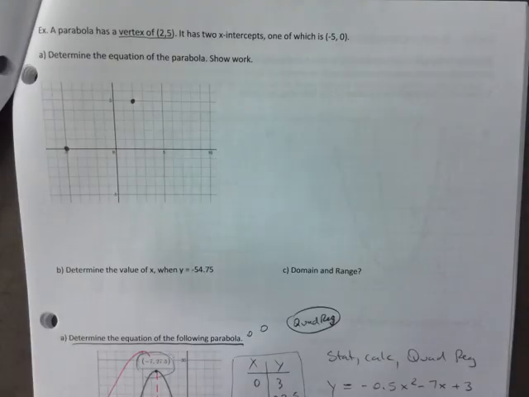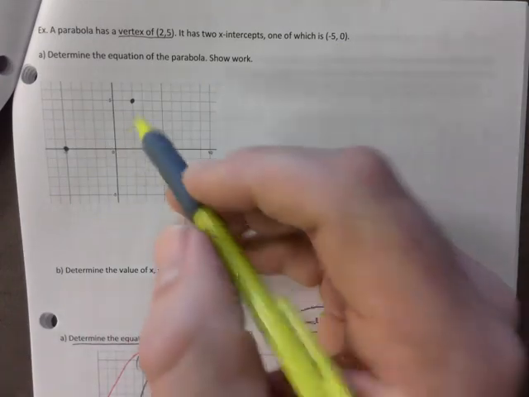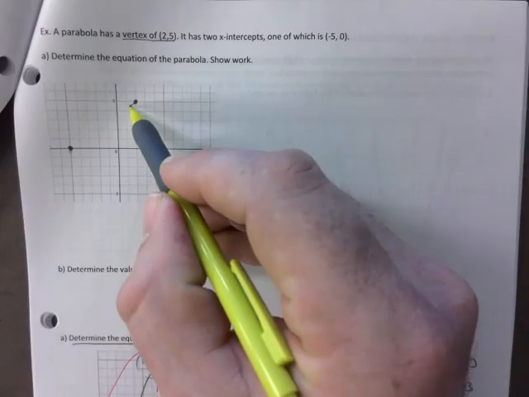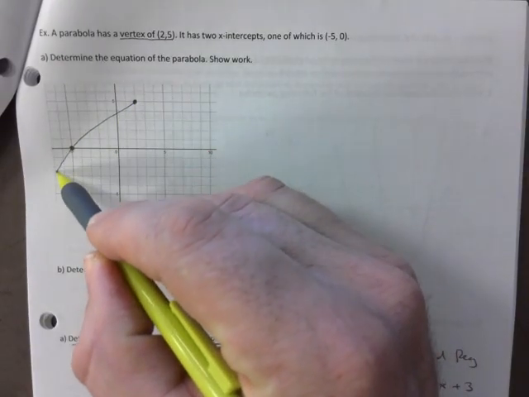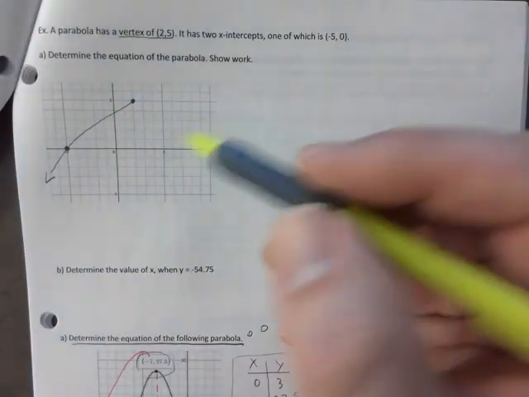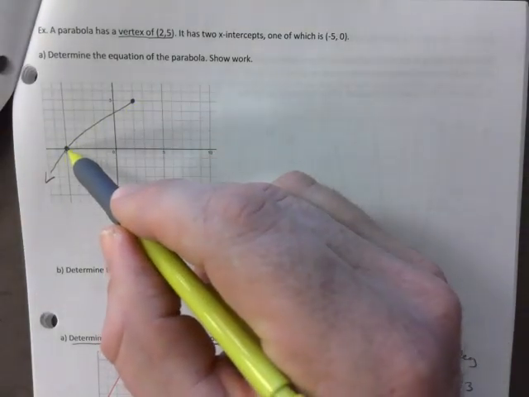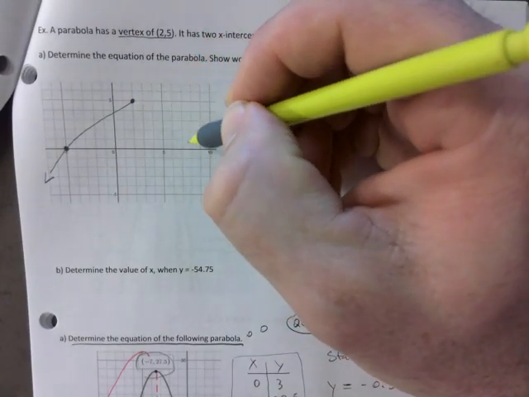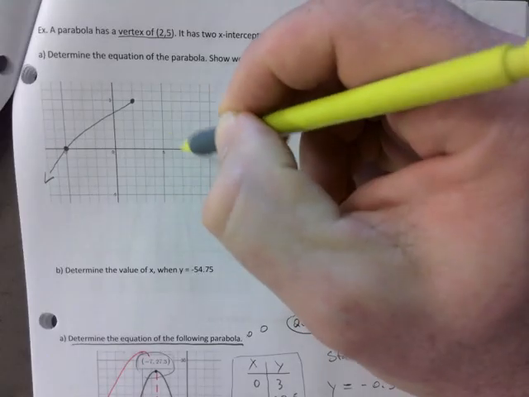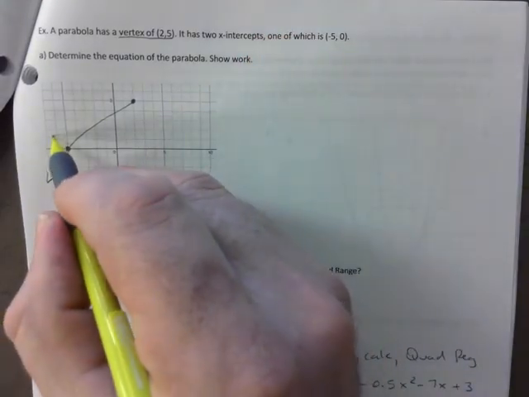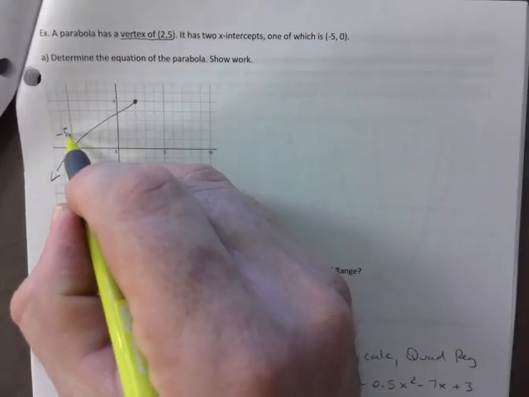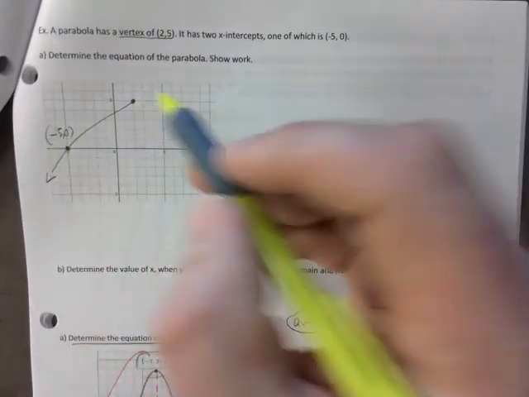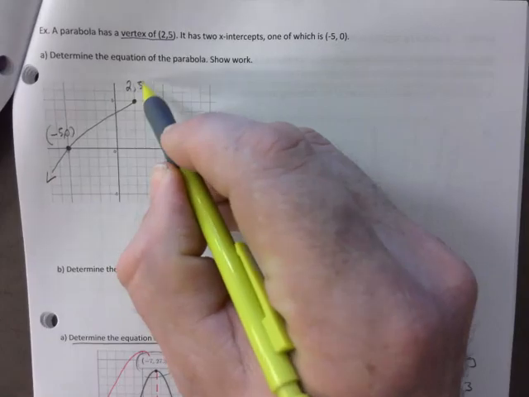Which way is this pointing now that we look at this information? Down, right? So we know that this is happening here. And if this is the vertex, it's going to go through here somewhere, but we just don't know where. Let's label these points. (-5, 0). This is (2, 5).